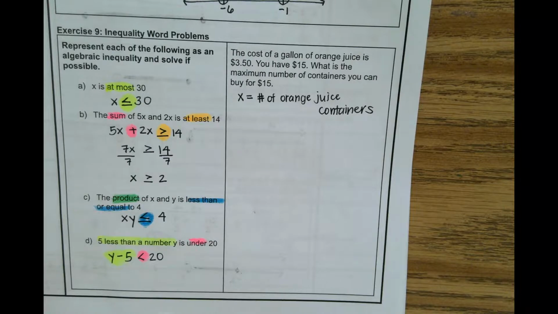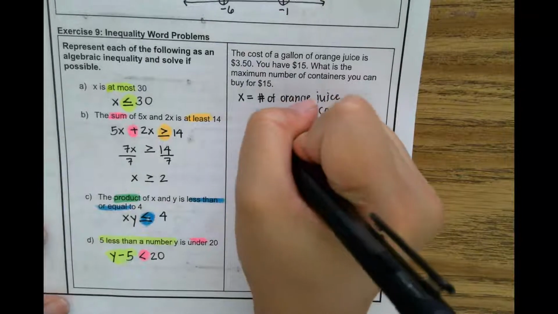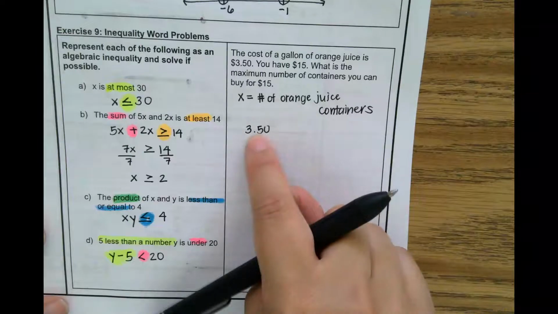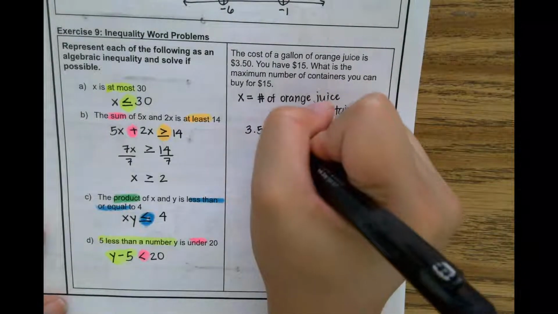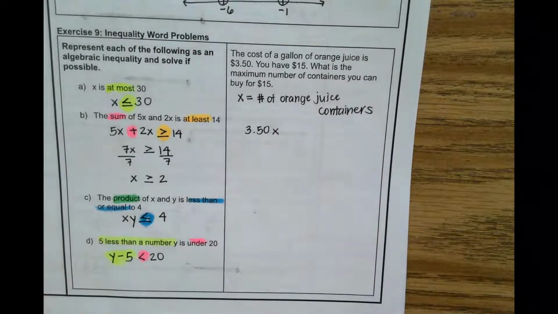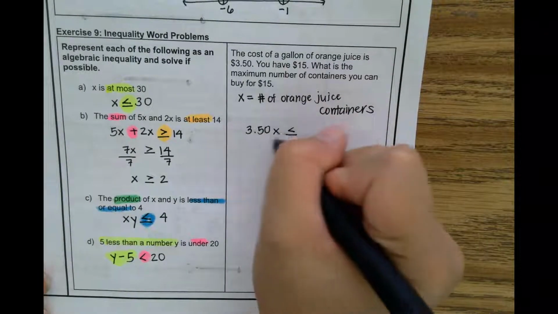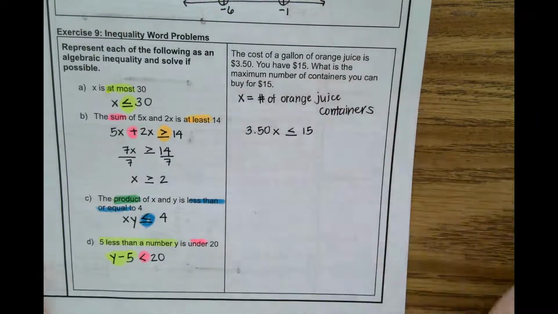Okay? So here I know that each gallon is $3.50, right? So if I had one orange juice container, it'll be $3.50. If I had two, it'd be $3.50 times 2, etc. So $3.50 times the amount of containers I have, this will tell me how much I need to pay. So since I have $15, I can't spend more than I have. So whatever I need to pay needs to be less than or equal to what I have.